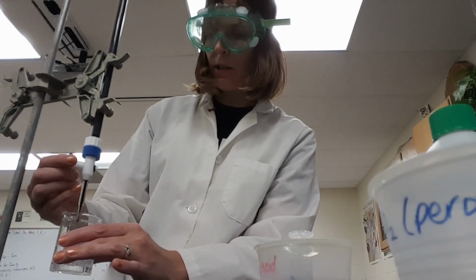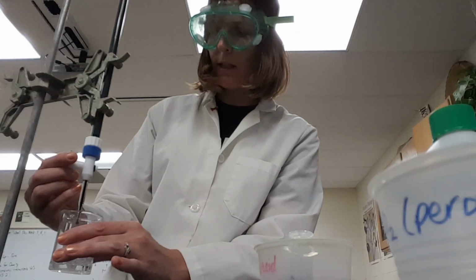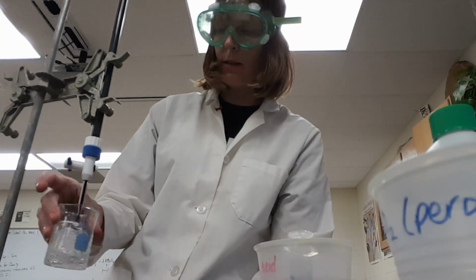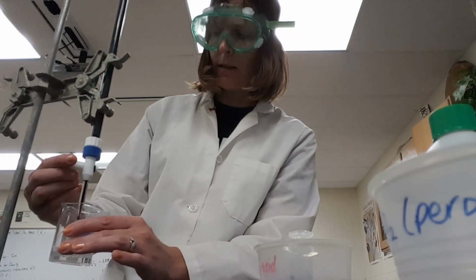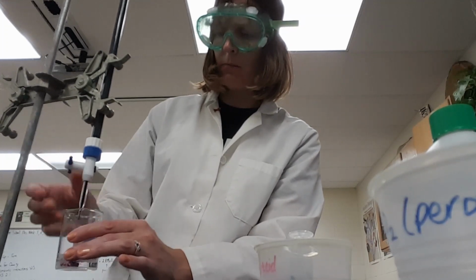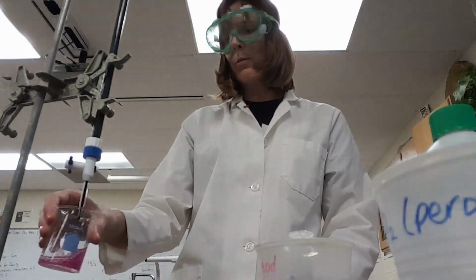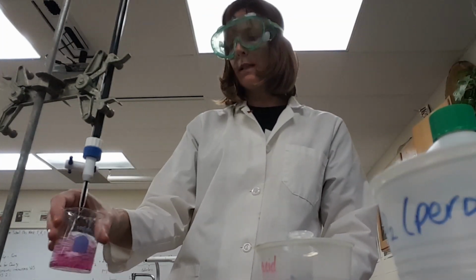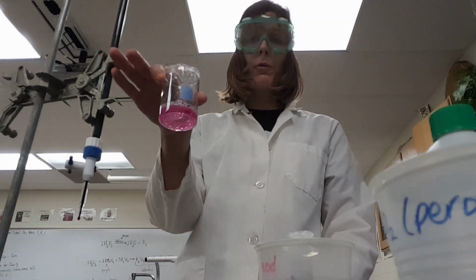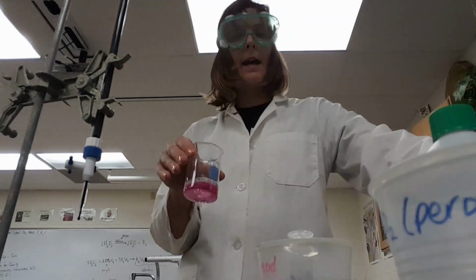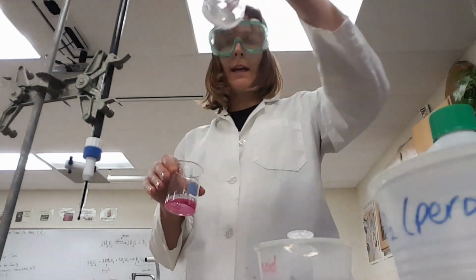This is a little easier when you have two people. You can have one person swirling, have the other person running the stopcock. Oh, there you go. I did overshoot that one a little bit. Probably should have used a little bit less than what I did use. But there we go. There's my end point. If I was really being exact, I could go back and double check it with my leftover.